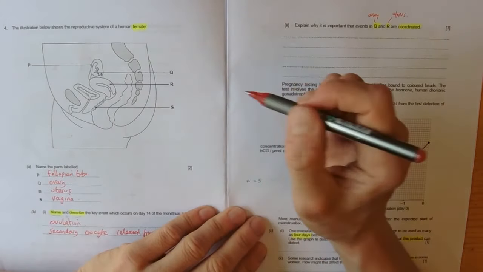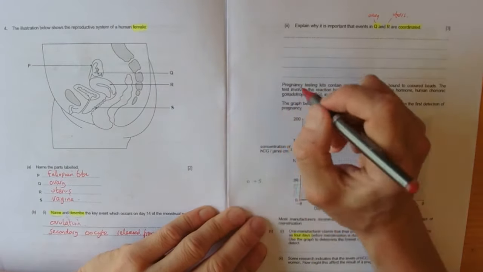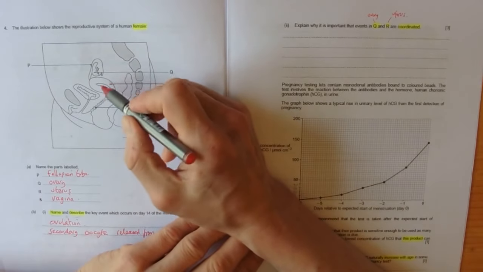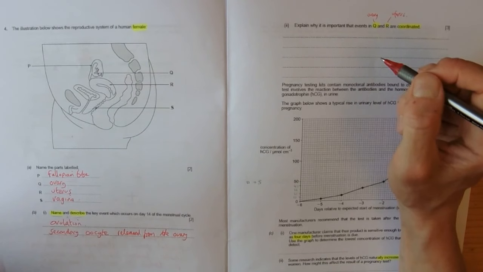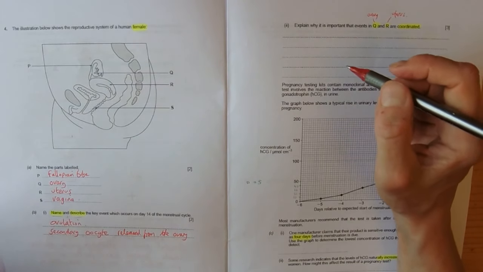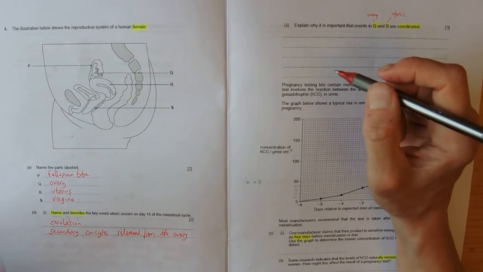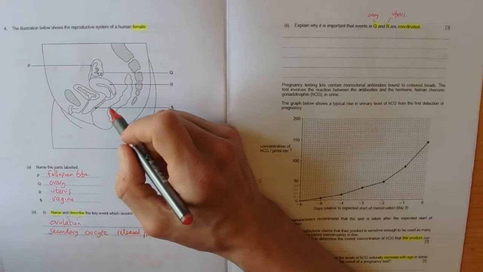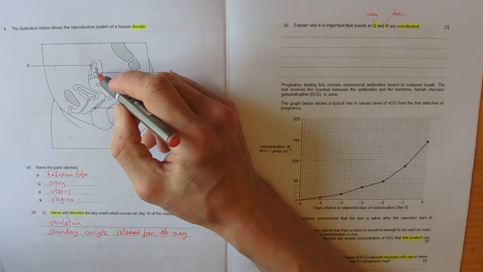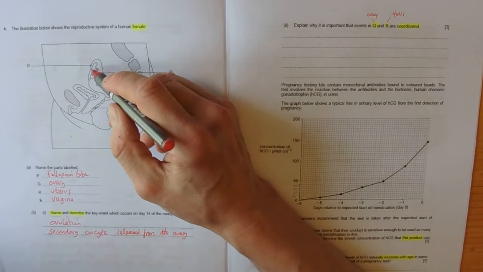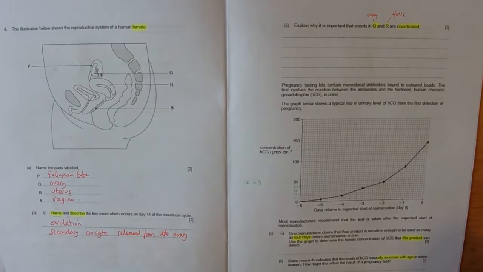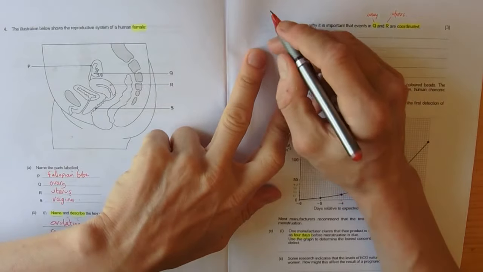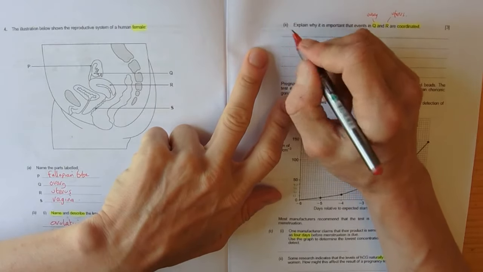The main 2 marks relate to the uterus. There is a mark, and I'm not quite sure why it's a mark. The release of the secondary oocyte must be coordinated to allow fertilization to take place. Well, I wonder how does it know when fertilization is going to take place? So maybe someone can explain that to me. But I'm going to write that down.